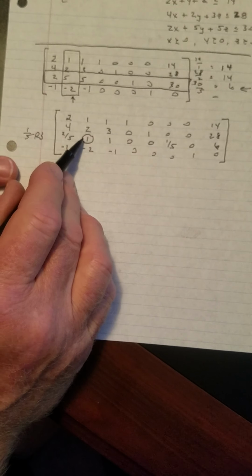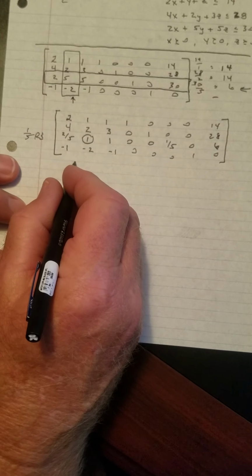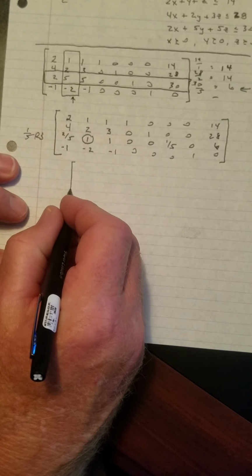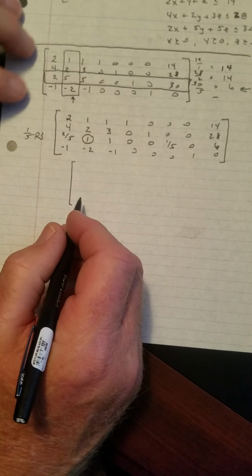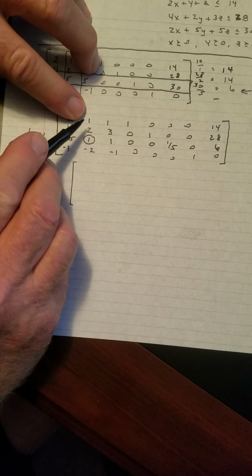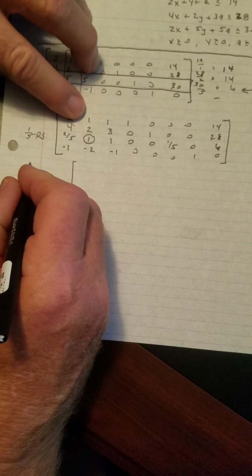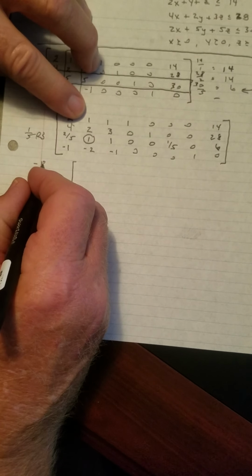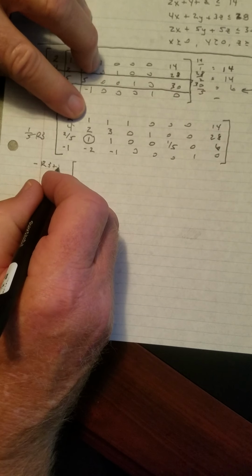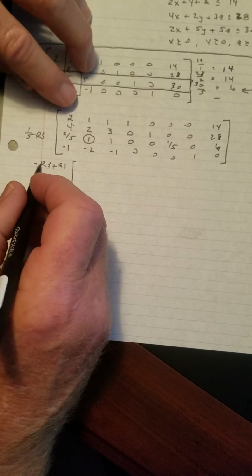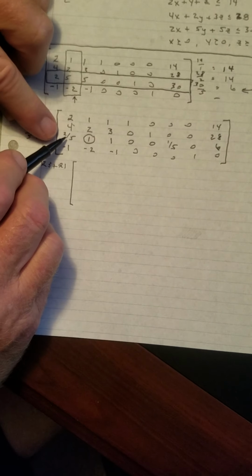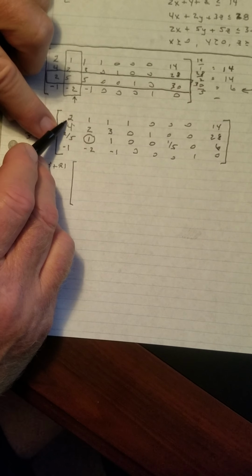Now that I have the 1, I want to get zeros. So to get a 0 here, I'm going to take negative row 3 plus row 1. Okay, so I got negative 2/5. Think of that as 10 over 5. 10 over 5 is the same thing as 2.